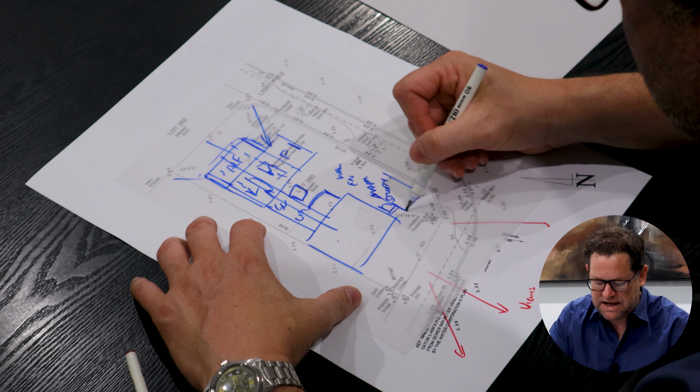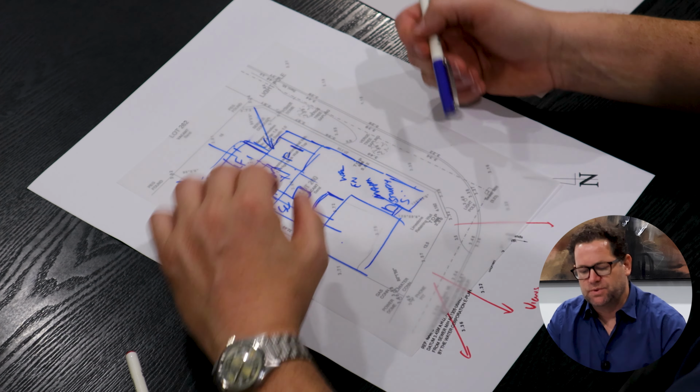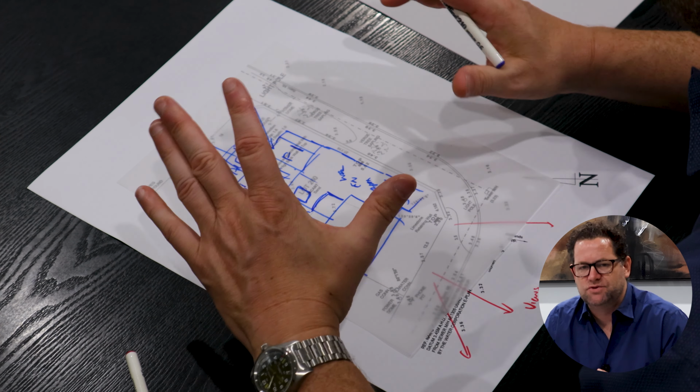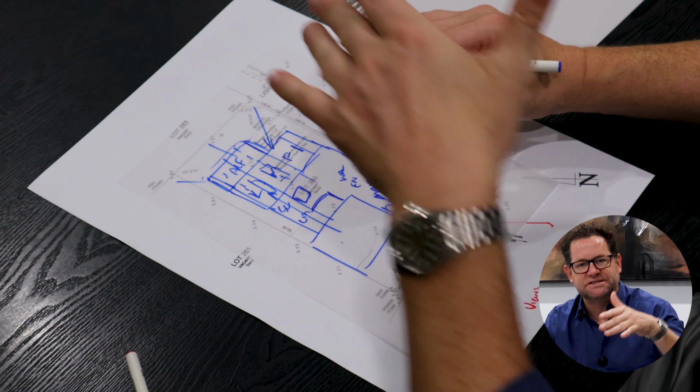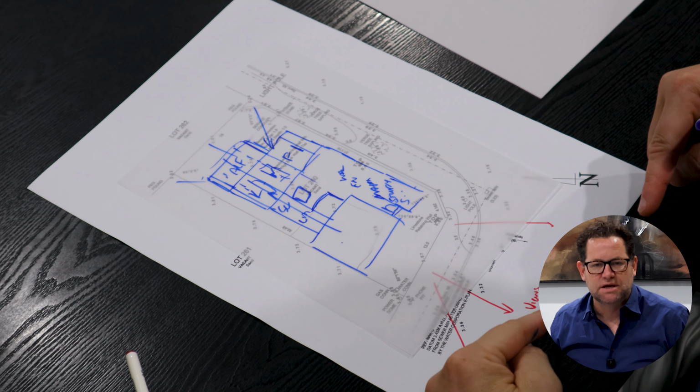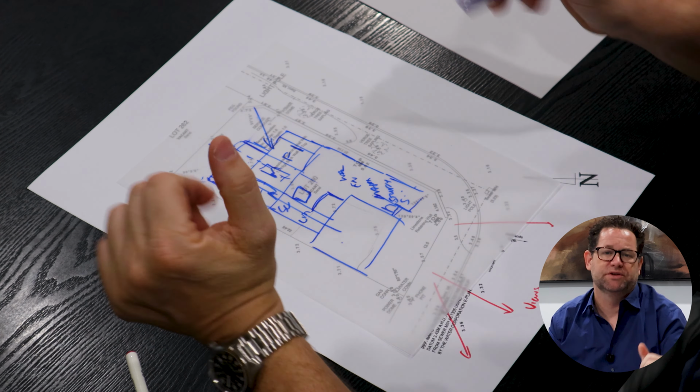Now, another thing you'll notice is that what I'm trying to do here is keep it very nice, straight line, square, and rectangle. The reason why I'm doing this is it saves you money. The less perimeter, the less outside wall space we've got, the cheaper your home is going to be, or more cost effective.